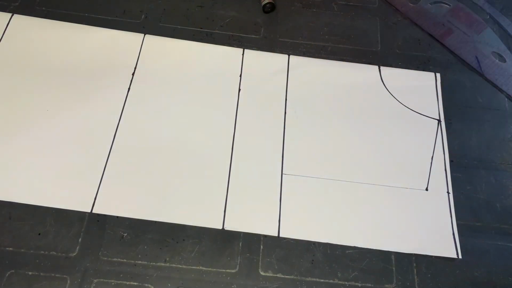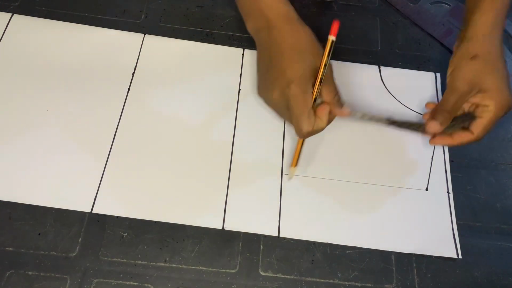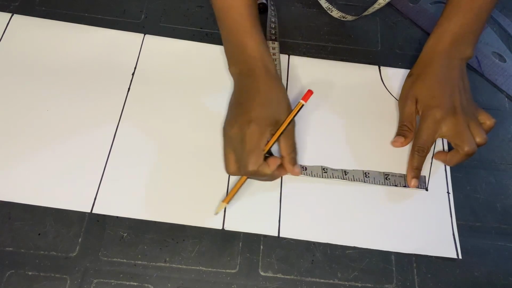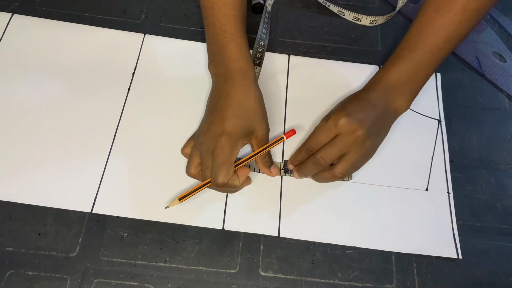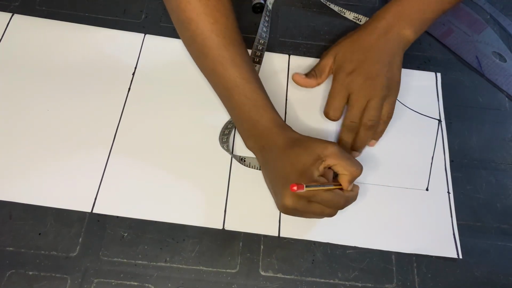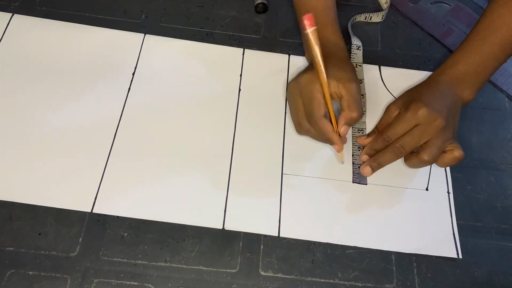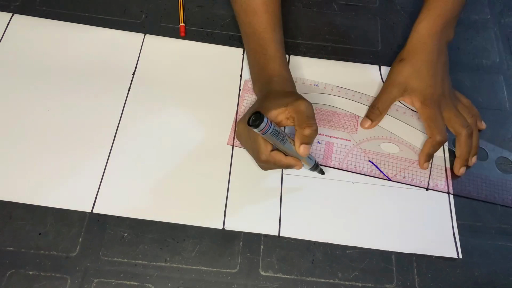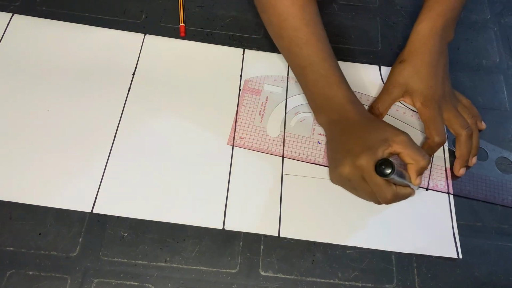Then the next step is to place my tape from the shoulder slope to measure what I have. Then I'll go ahead and fold my tape into two to determine the midpoint. I'll mark the midpoint. From the midpoint, I'll go in by ½ inch. So from the ½ inch, I'll connect it back to the shoulder slope.